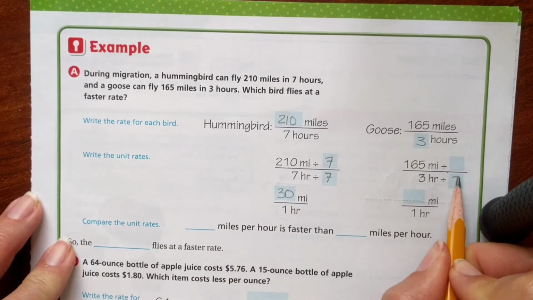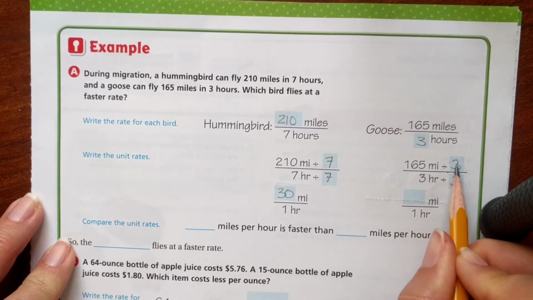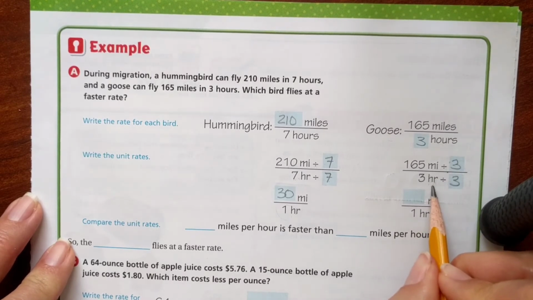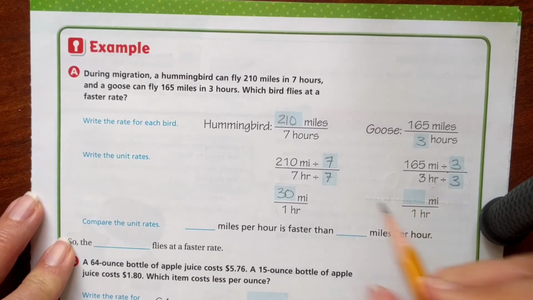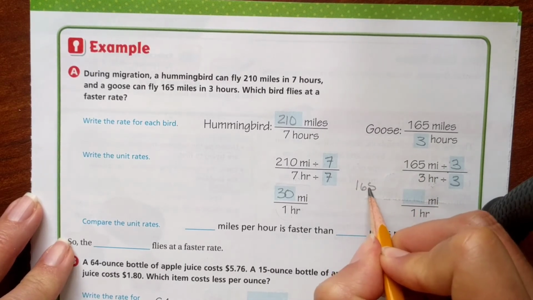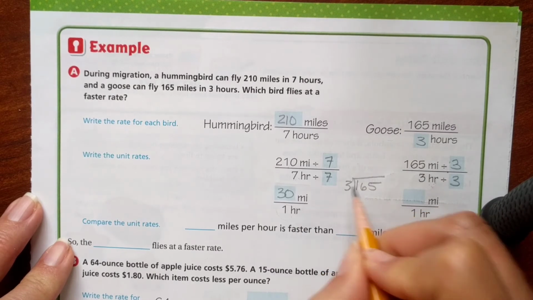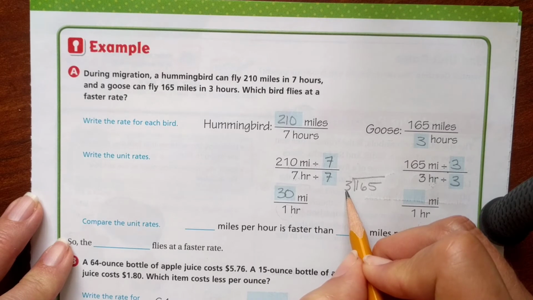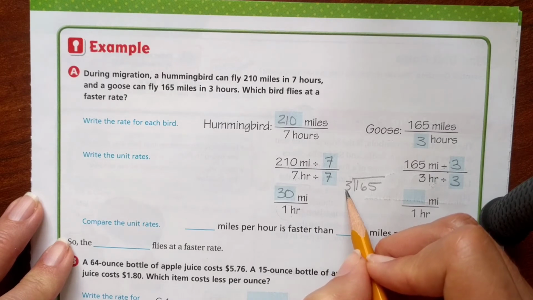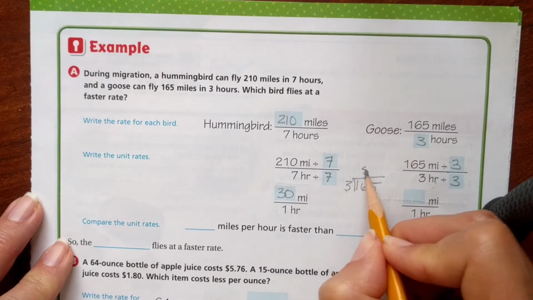Over here we're dividing by 3 over 3 for the goose because we want 1 in the denominator. 165 divided by 3, I can't do as nice and tidy in my head, so I'm just going to do a little margin work. Leave it there for the teacher to see. 3 goes into 16 5 times.